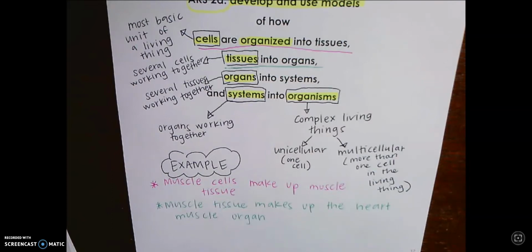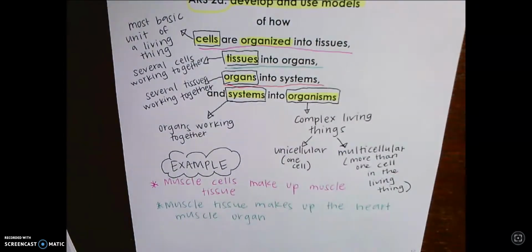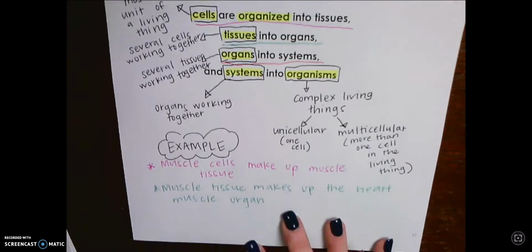We know that the heart, that organ, is going to be a part of a larger system doing a job, transporting the blood around the body so that the body has the oxygen it needs and is able to remove the carbon dioxide. So I'm going to use my red pen now. I'm going to underline that third segment, organs into systems.